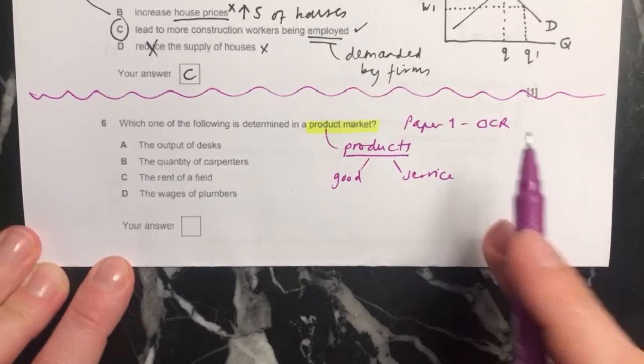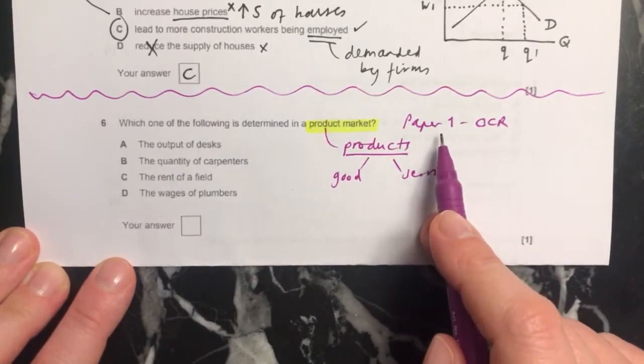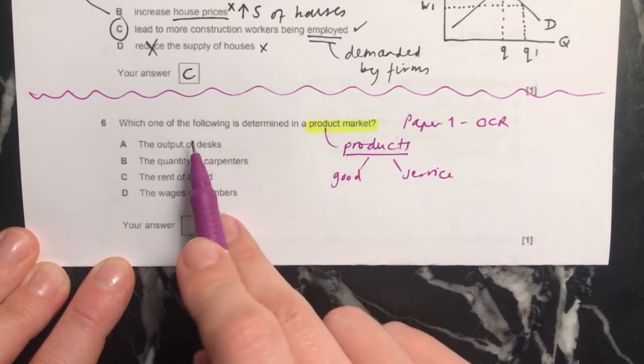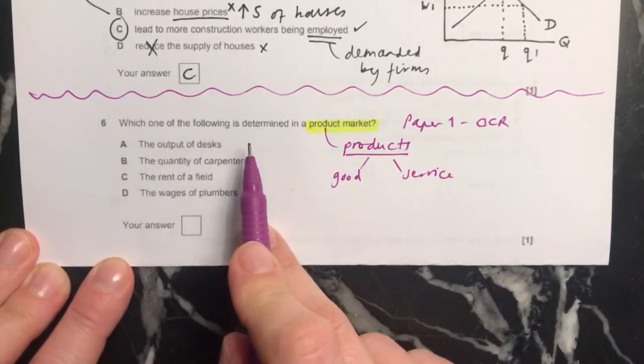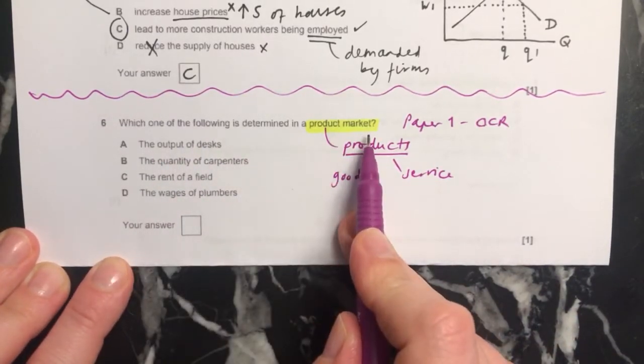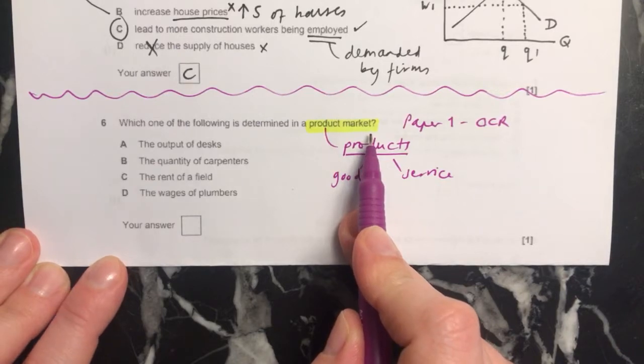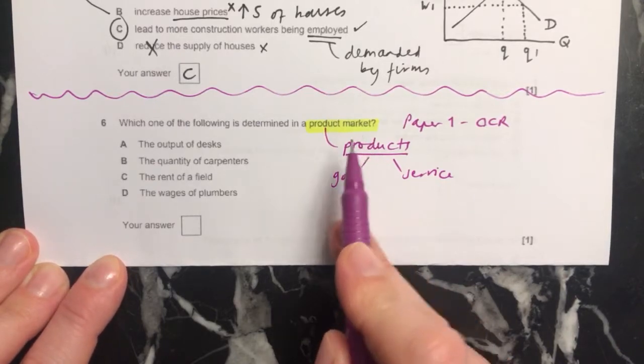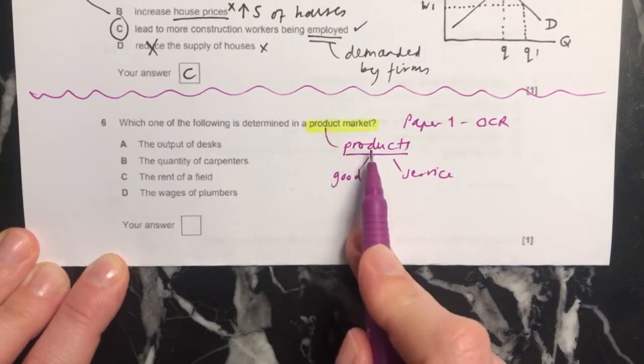This is an OCR question, paper 1 for the GCSE, and it's a multiple choice question. Which one of the following is determined in a product market? In economics, we have different types of markets. One of them is a product market. This is where, the clue's in the name, where products are made.